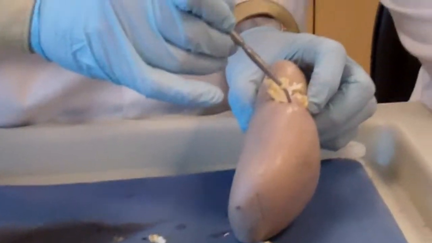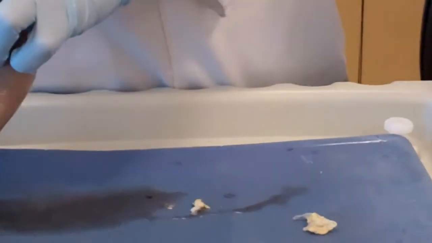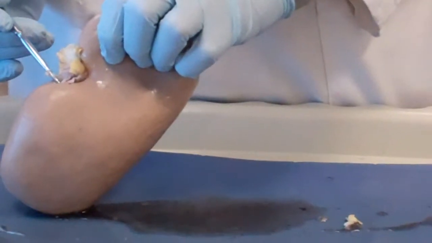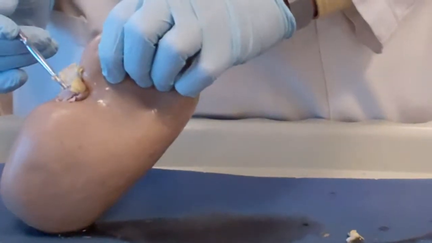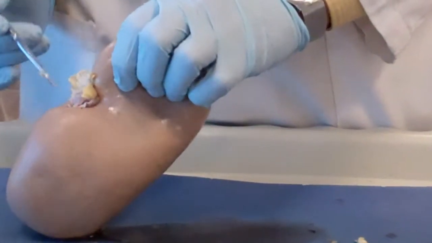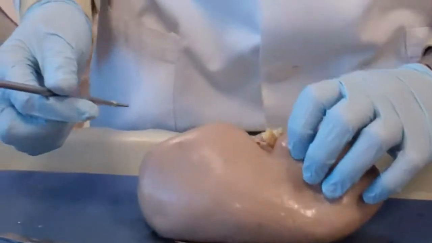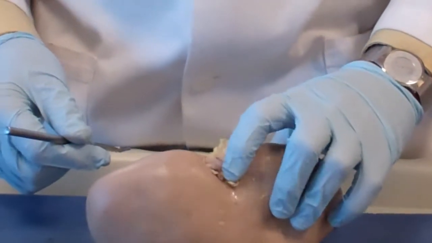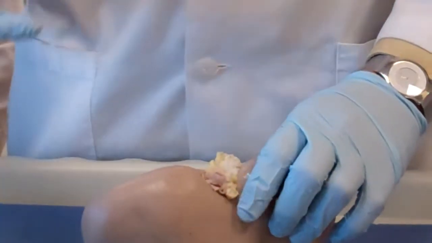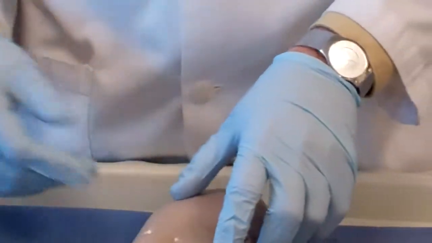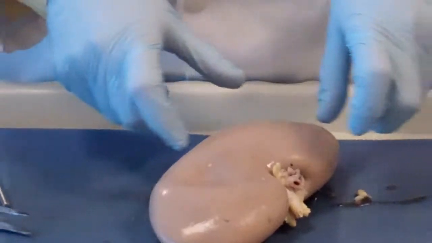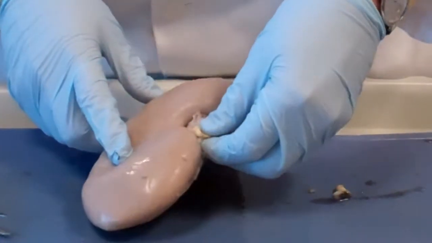On the side, it's not as thick. Here's the renal artery, okay? It's a little thin. This is the ureter, this one. And that's the biggest structure. It takes the urine out of this whole humongous structure there.